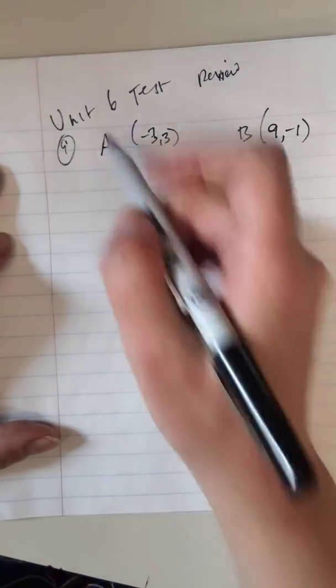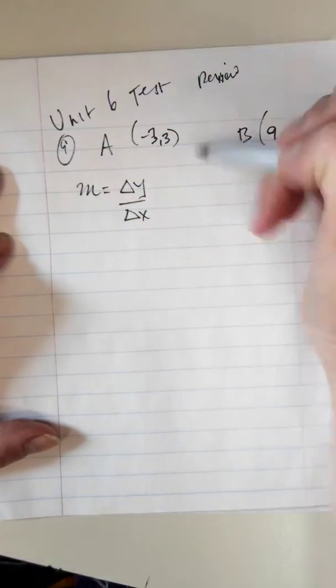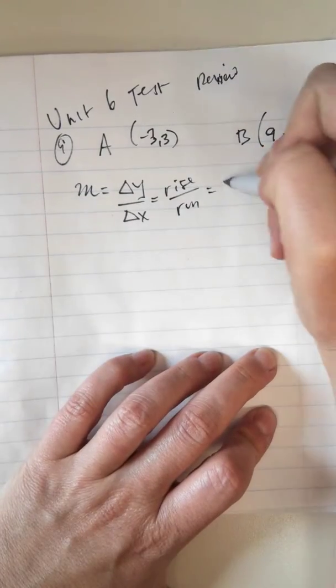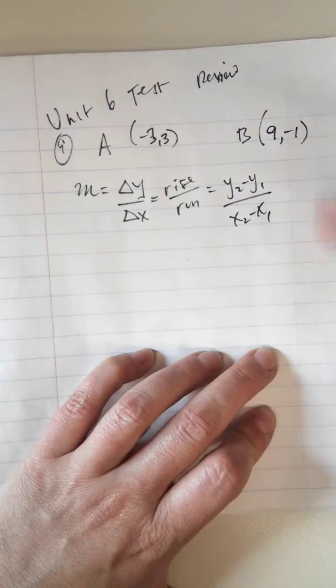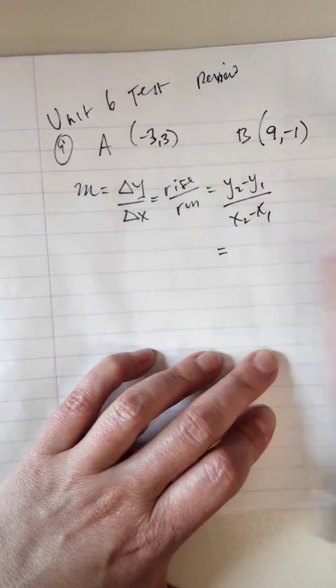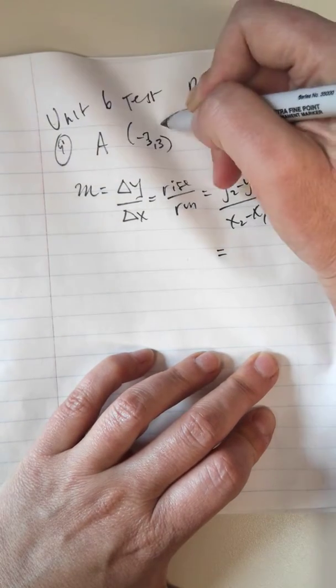Well, that's no big deal. The slope is the change in y over the change in x, or rise over run, however you want to remember it. Or y2 minus y1 over x2 minus x1, whatever. The point is we just have to take the difference of the y's over the difference of the x's, and we have to be consistent. So I'm going to go from this point to that point.